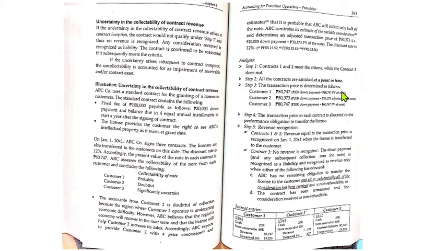Step 3, the transaction price is determined as follows. Step 4, the transaction price in each contract is allocated to the performance obligation to transfer the license. In step 5, we recognize revenue related dyan sa collectability. Okay? For contract 1 and 2, recognize mo lang yung transaction price related to that kapag na-transfer na yung license sa customer. On contract 3, no revenue is recognized.